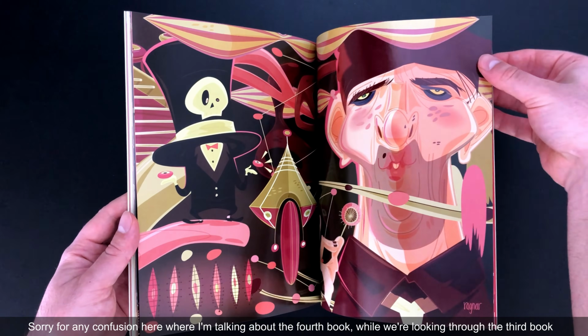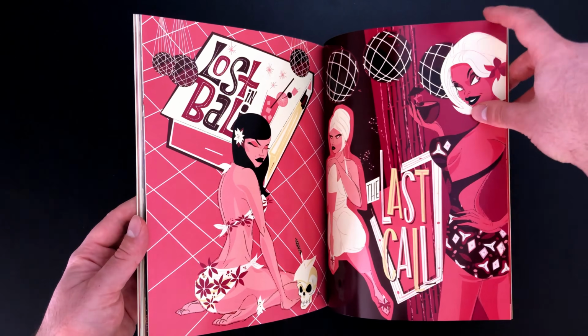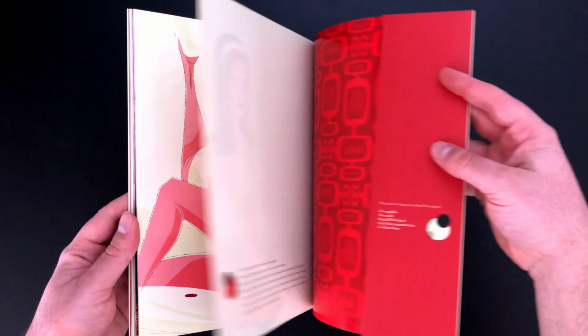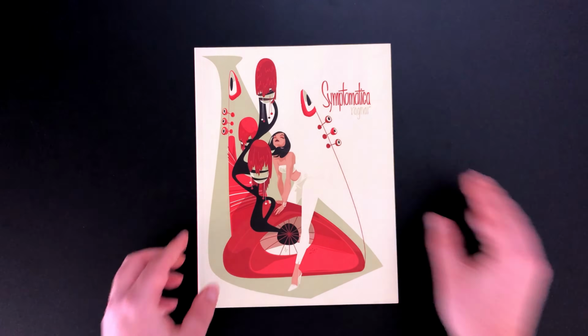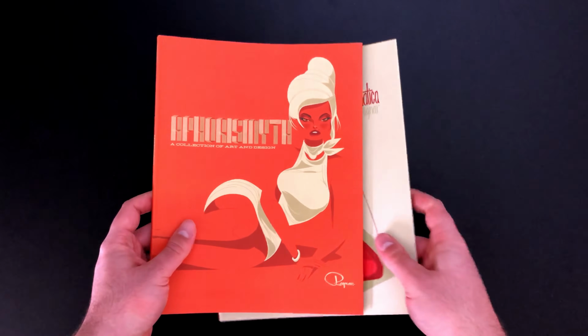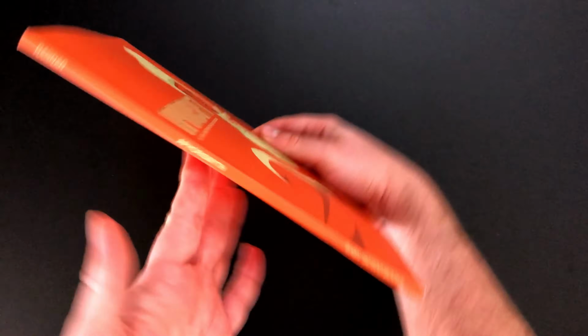However, even though this is the 4th book in the series, it's actually Ragnar's 5th monograph, and this is where things get a little, if not confusing, then at least curious, and that's because the 3rd book, Symptomatica, was published in 2008. The 4th book in the series, Aphorismyth, was published in 2013, but there was another monograph published between them in 2010 called Aphorismyth.